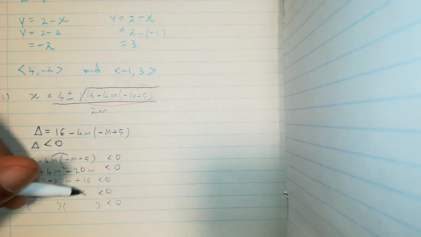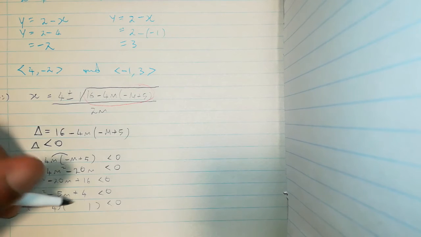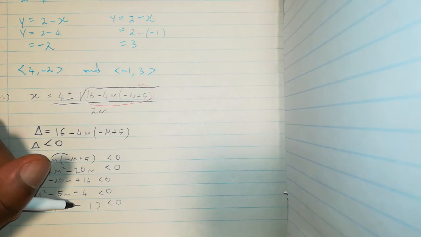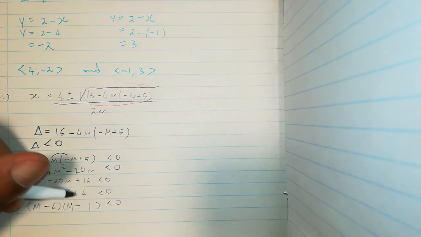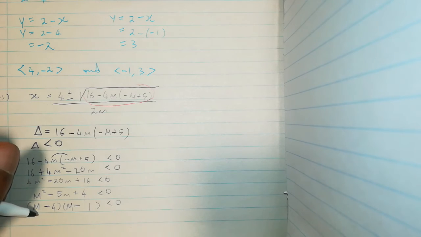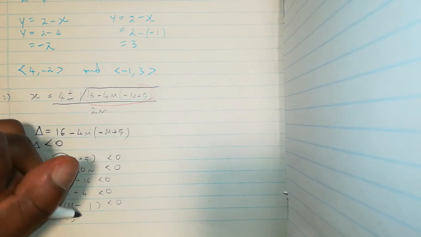We want factors of 4 that when you add give you 5. So it's 4 and 1, because 4 plus 1 is 5. The middle term tells you that the bigger number gets a negative. M this side, m that side. They are both negative because this number is plus. So we see that our critical values are 4 and 1.